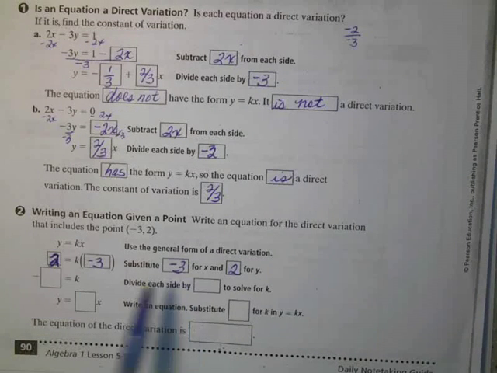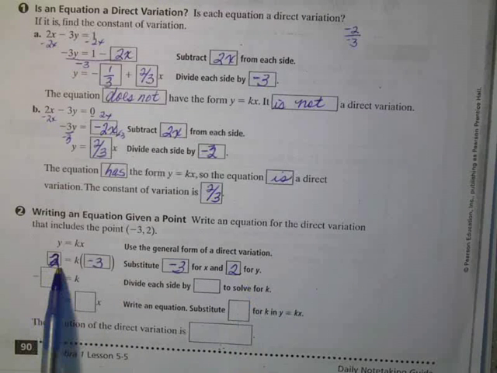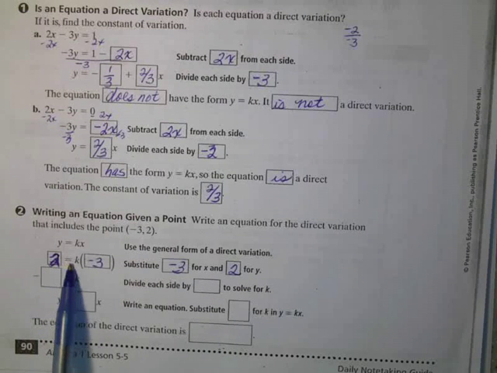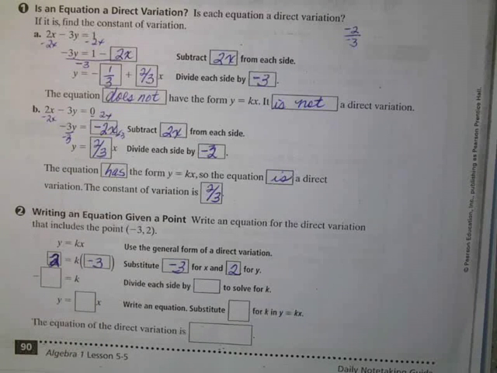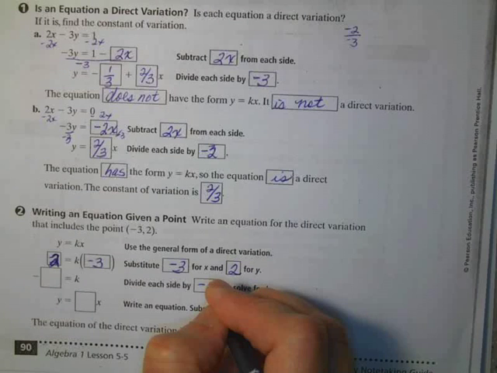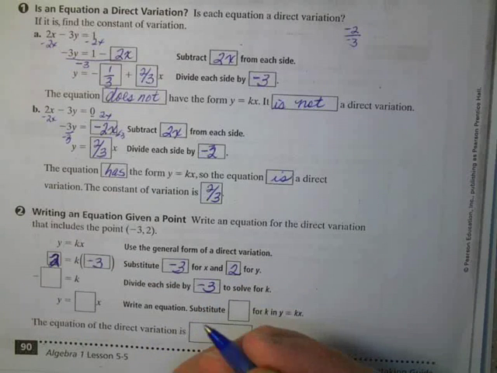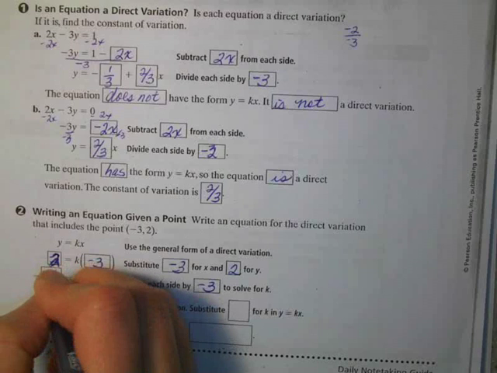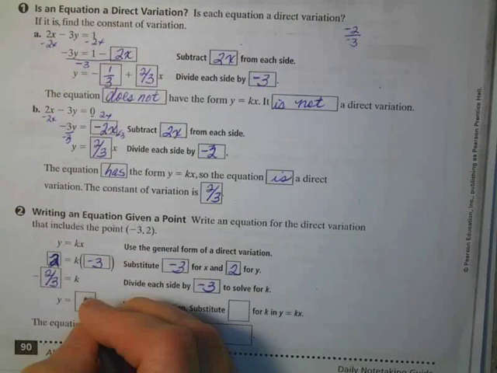We're going to substitute in negative 3 for x and 2 for y. So we end up with 2 equals k times negative 3. So I'm going to divide each side by negative 3 to solve for k. So that is going to give me negative 2/3 equals k.